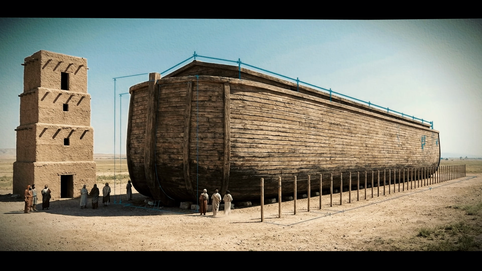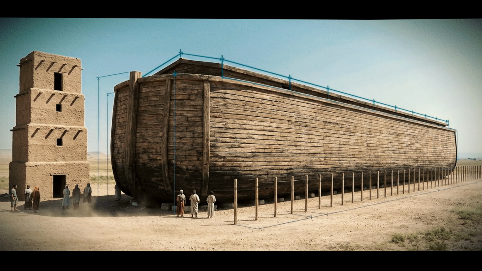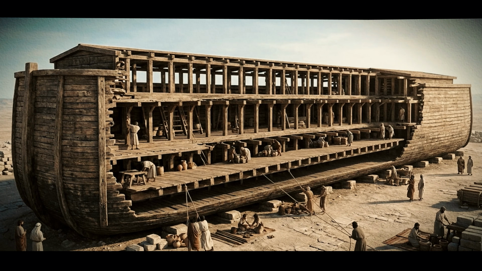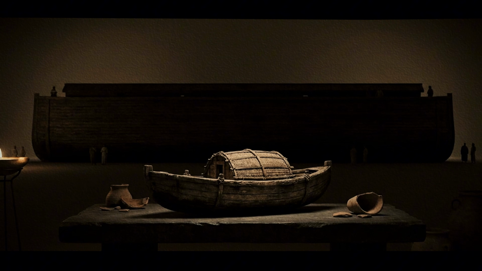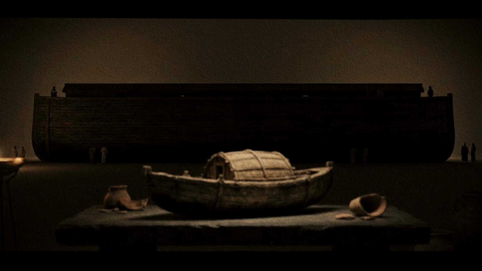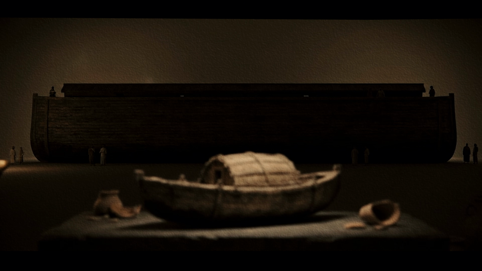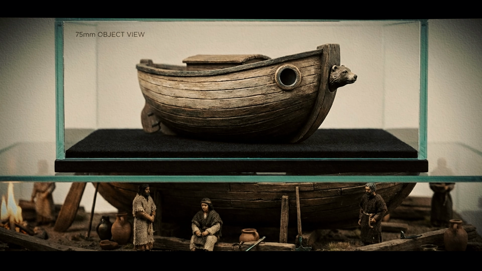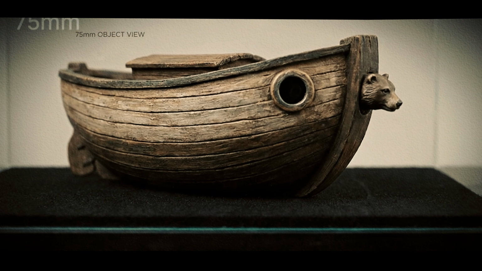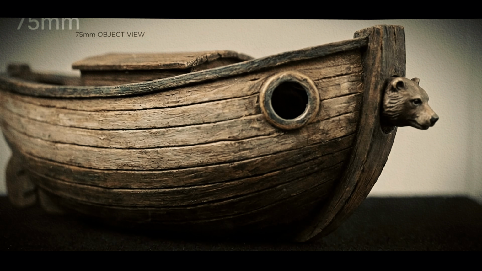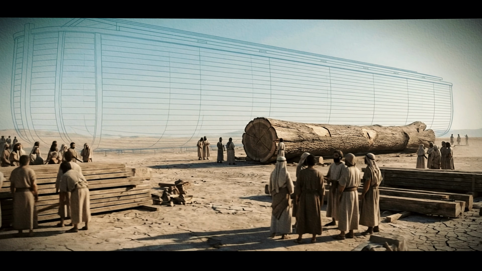135 meters, longer than a football pitch laid end to end, higher than a 4-story building, 3 full decks stacked inside. Now hold that picture, because the picture almost everyone grew up with is smaller and rounder and a long way from the text. A little curved boat, an animal at a round window. The text describes nothing of the kind, and the size creates a problem before a single plank is cut.